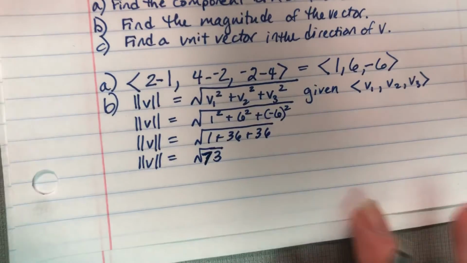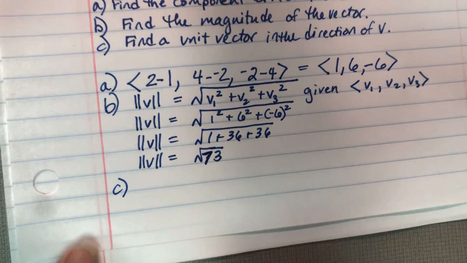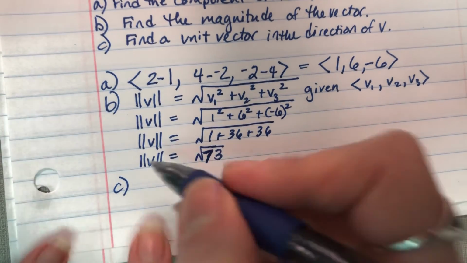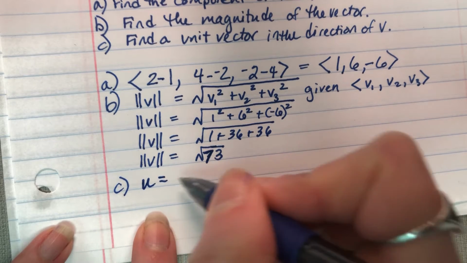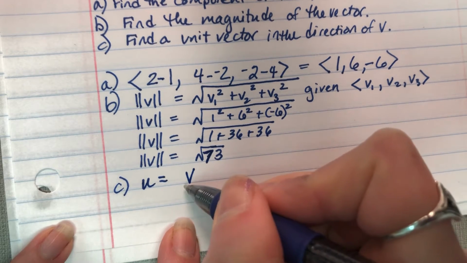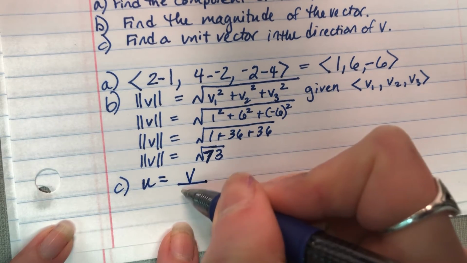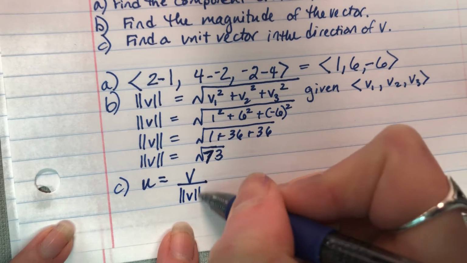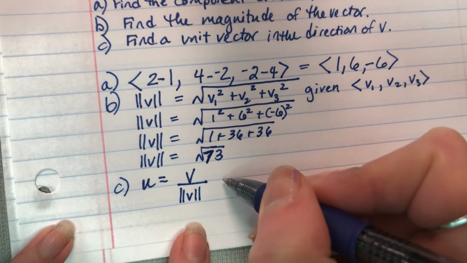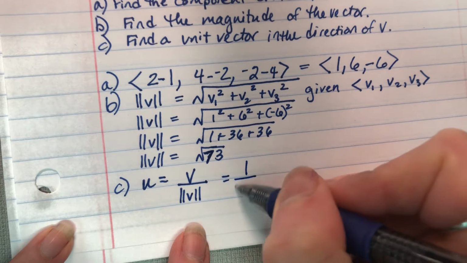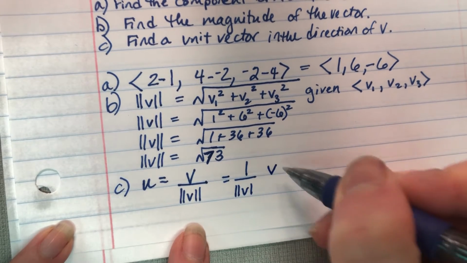All right. Now, part C, the unit vector is equal to v divided by the magnitude of v. So you can also think of that as 1 over the magnitude of v times the vector v.